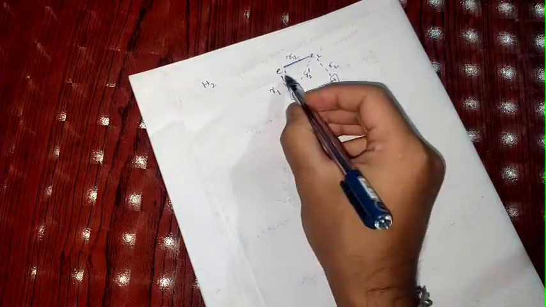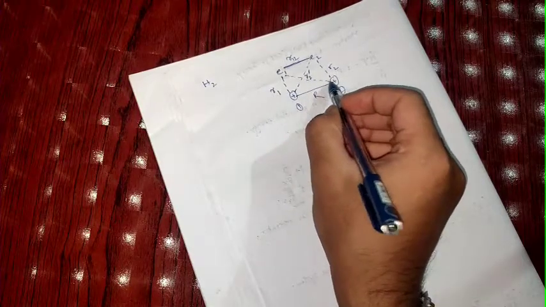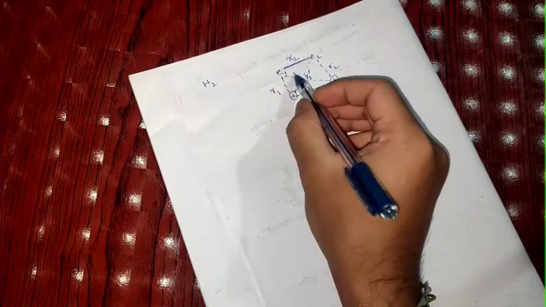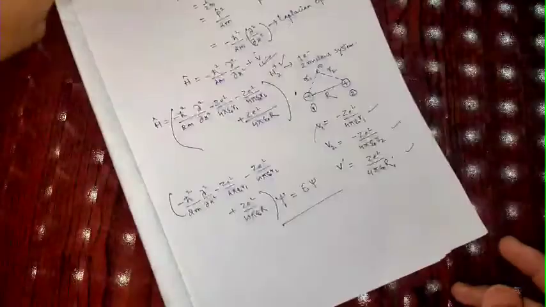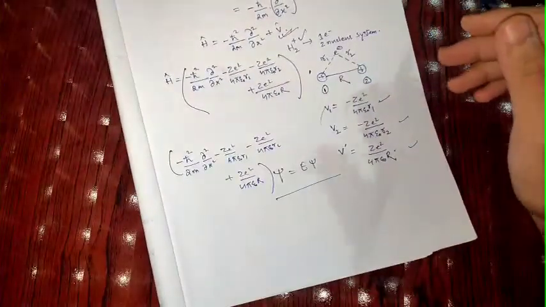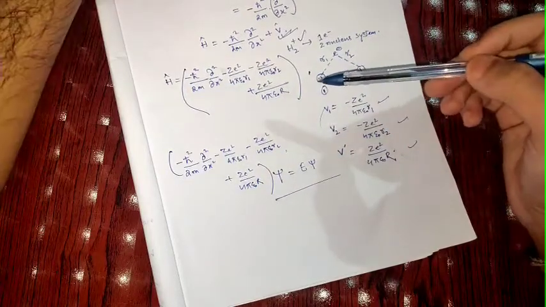Suppose the separation we can consider as r2 dash. Similarly, between electron 1 and nucleus 2 we have interaction, so let us consider that as r1 dash. In the same way, we can apply the same thing to those values also.